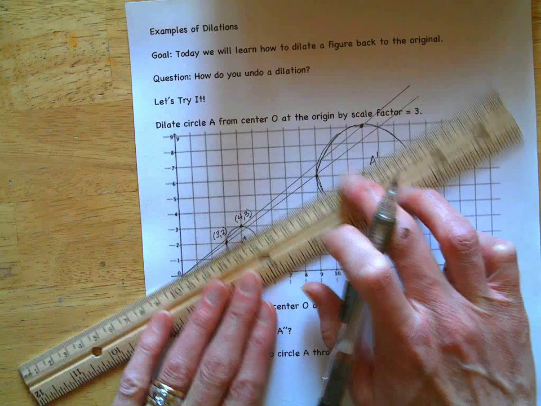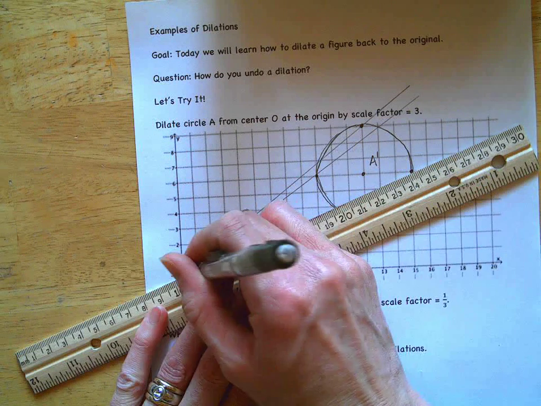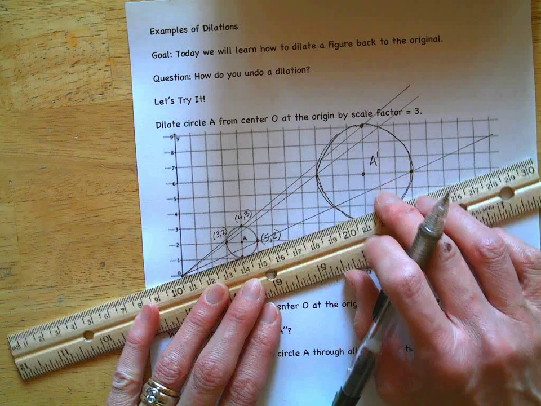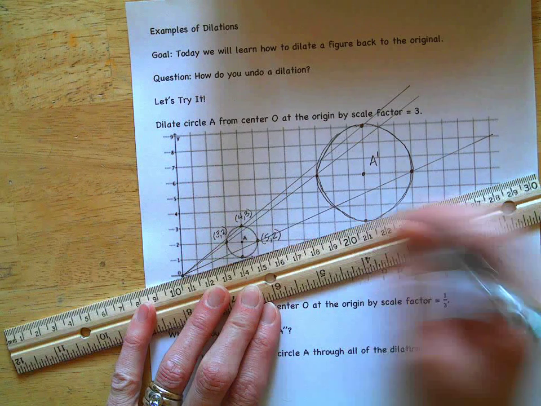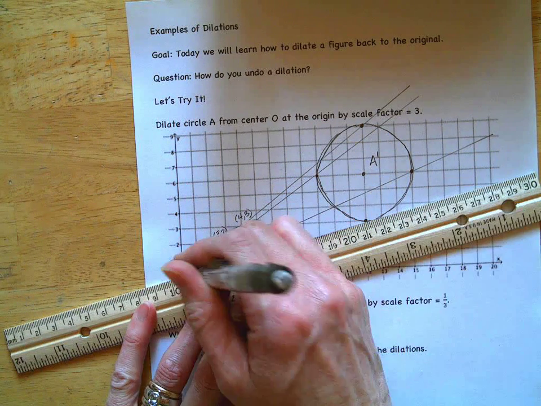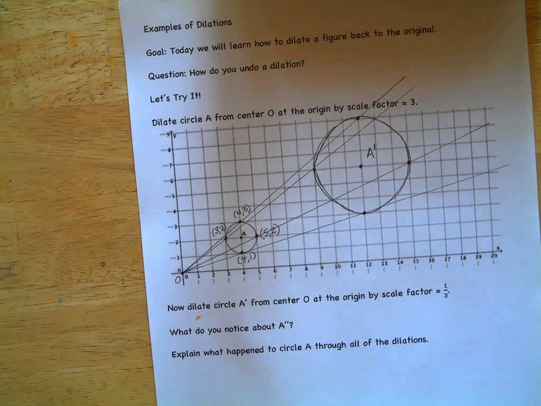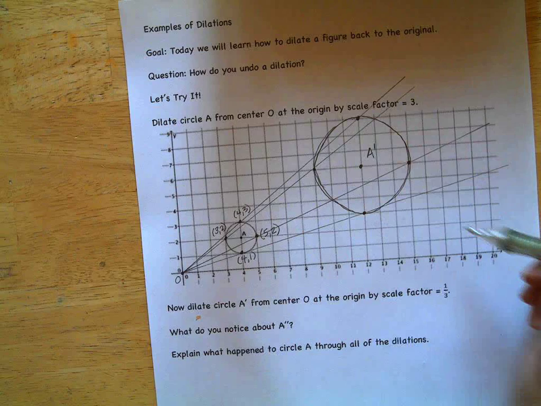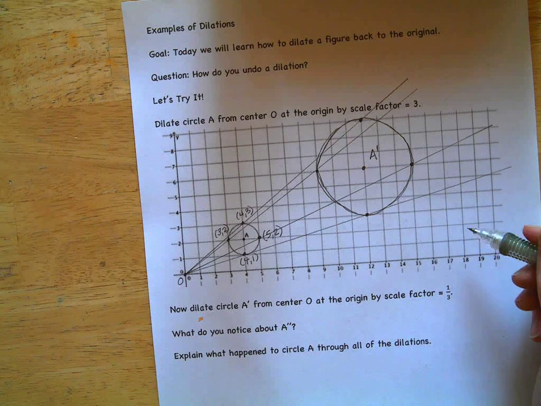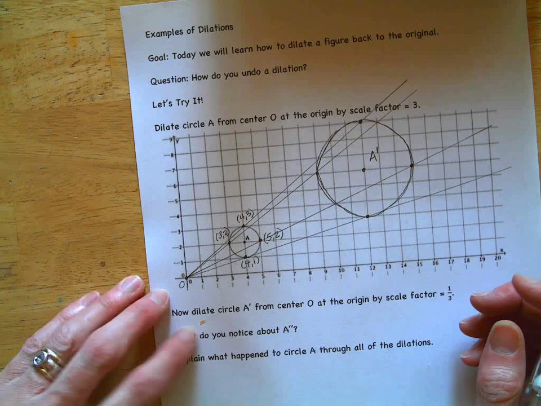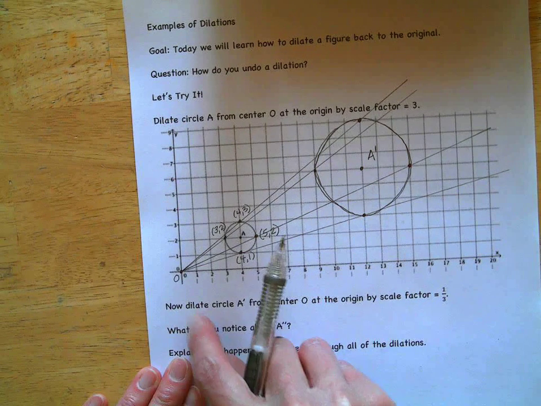So we're connecting there, and now we're going to connect here, and then we're going to connect here. And one of the things that I've learned about doing these dilations is the more points that you connect, the more easily you can see how you're enlarging that figure, okay? So we're going to make sure that we talk through what we did so that everybody understands what we're doing.